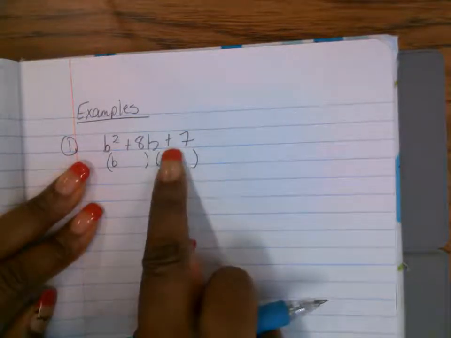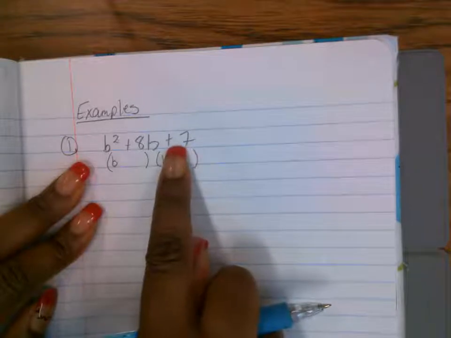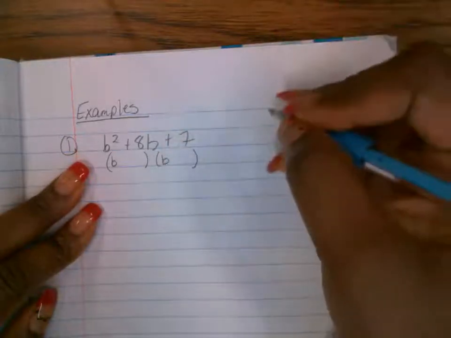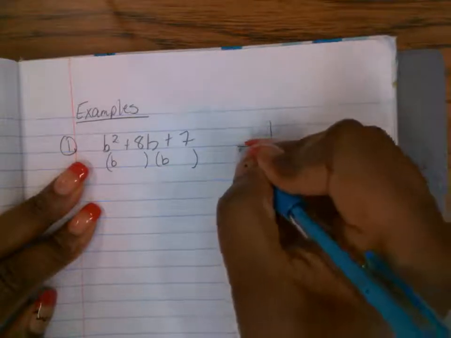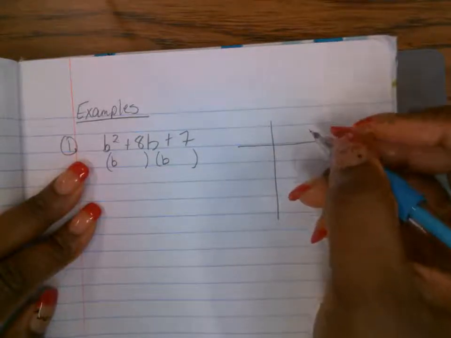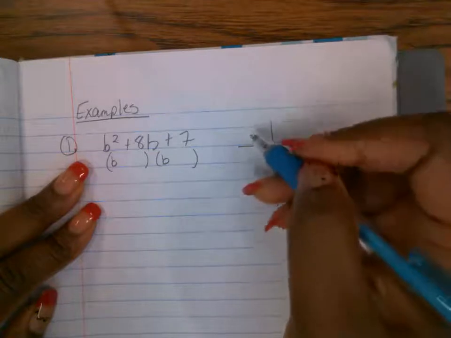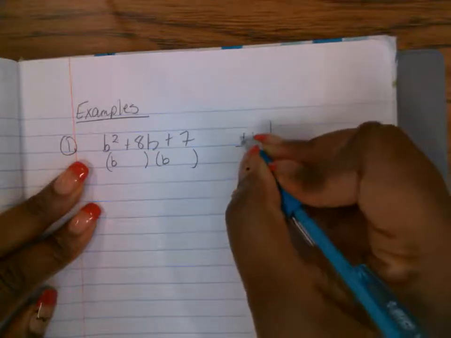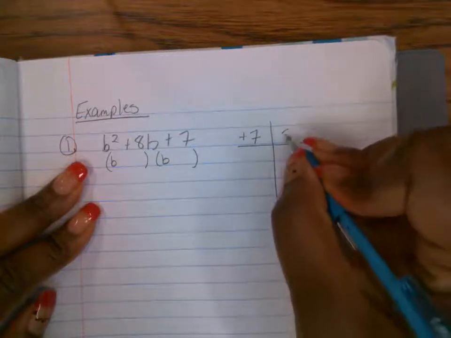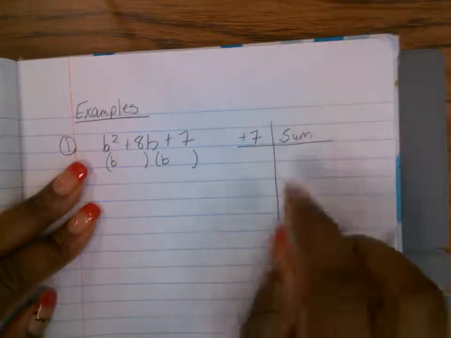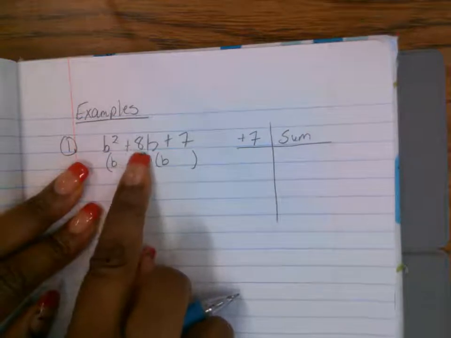Now we're going to take this last number right here. This is a positive 7. And we're going to create a table. We're going to think of what two numbers can be multiplied together to give you a positive 7 that when you add them together, you get a sum of whatever this middle number is.